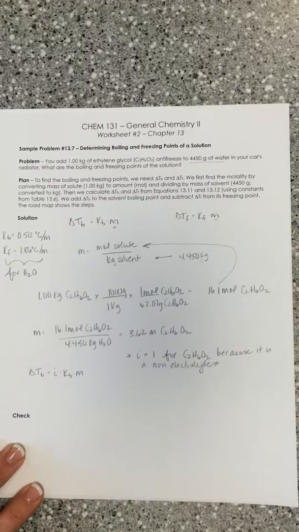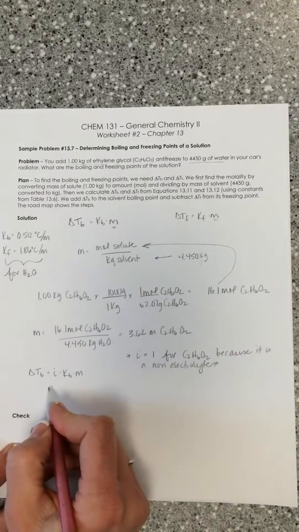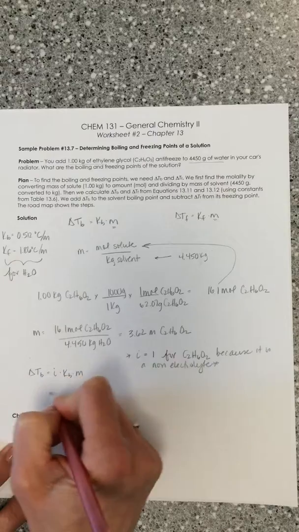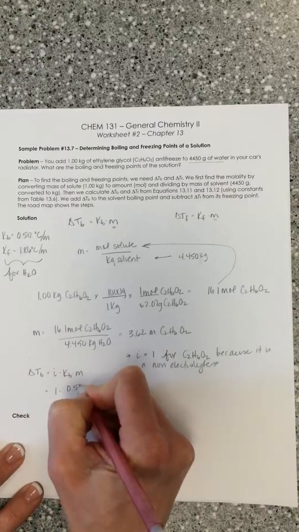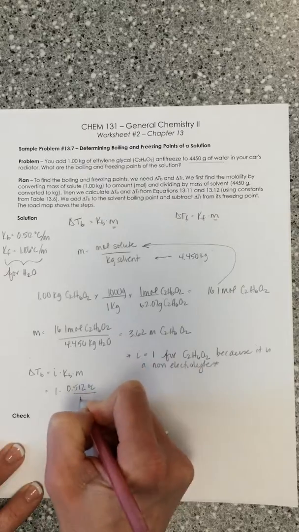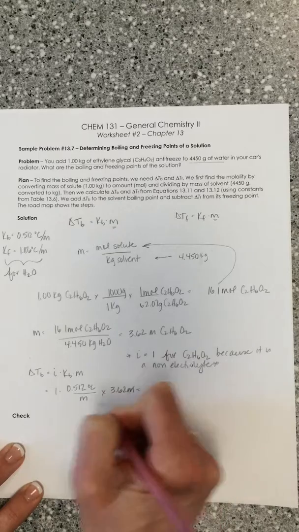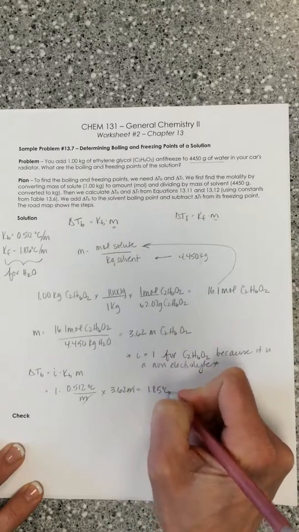If that's a little bit confusing, just look through sample problem 13.9 and you'll see an application of that. So i is going to be equal to 1 here, and the boiling point elevation is going to be 1 times 0.512 degrees C per molal times 3.62 molal. Those molals cancel, and we get 1.85 degrees C.